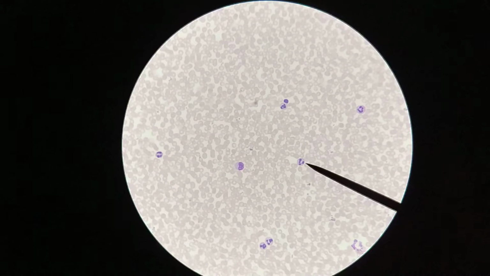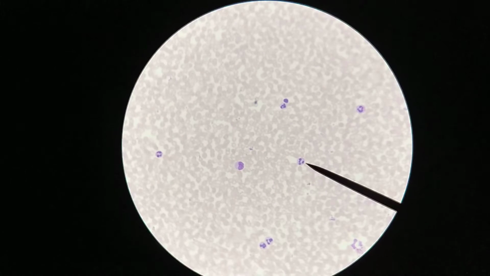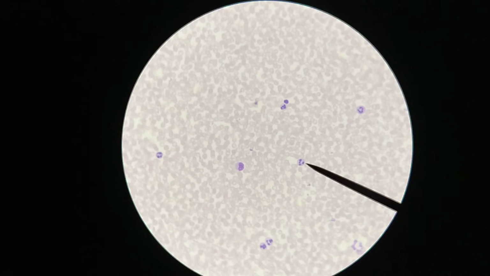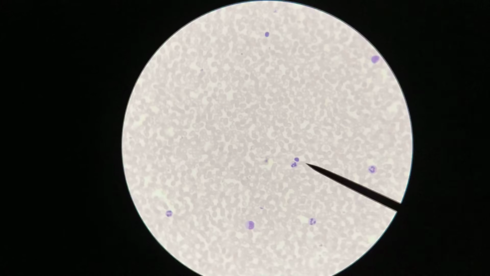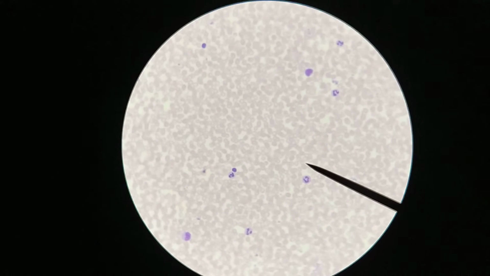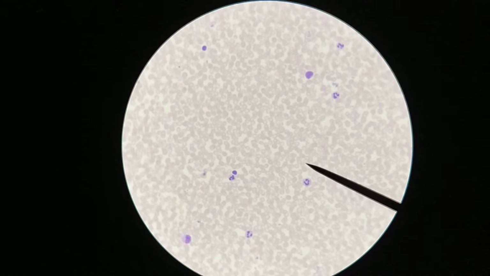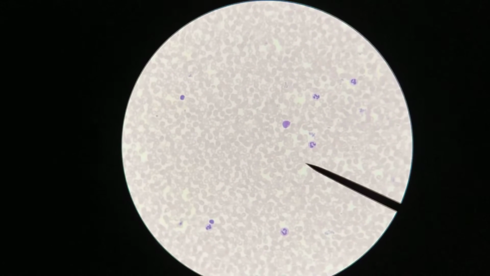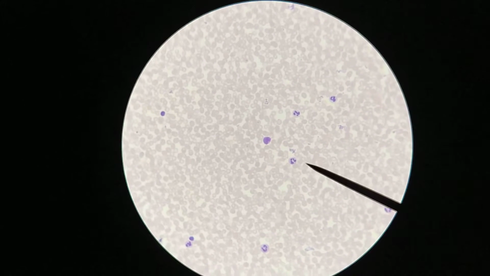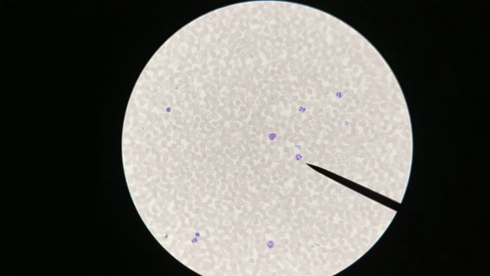Okay, this cell very clearly has at least 4 lobules. So we're looking at a neutrophil, a mature neutrophil. Okay, there's a few more on this region here. There's one more here. There's another neutrophil here. Again, another one just above here as well. Plenty more. So again, as you can see, lots of neutrophils on this slide.